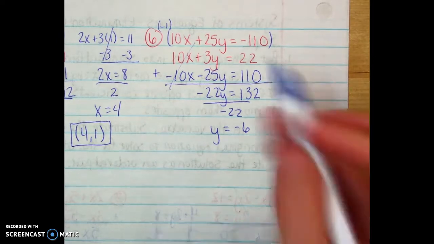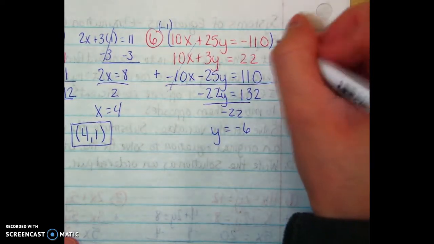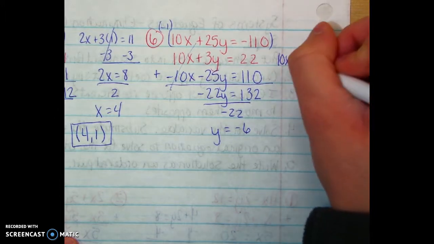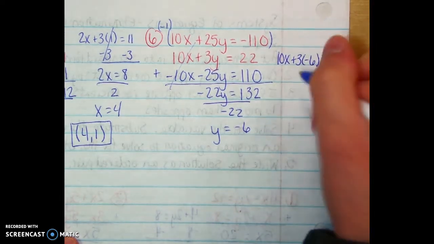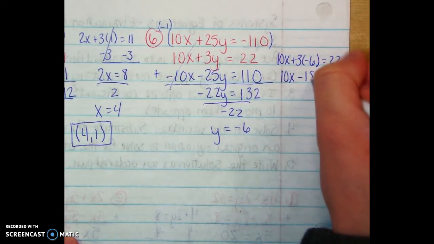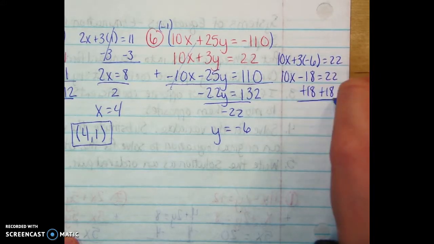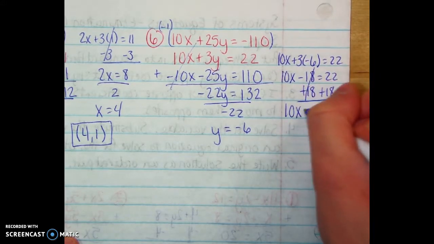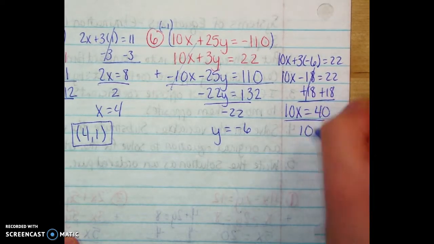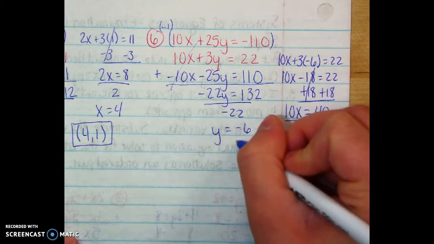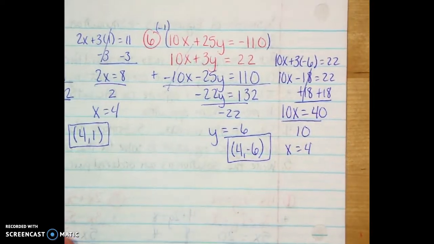Okay, I'm going to substitute in for this one right here. I don't really feel like doing 25 times -6. So 10x plus 3 times -6 equals 22. 10x minus 18 equals 22. Add the 18 to both sides. 10x equals 40. Divide by 10, x equals 4. So there's my answer.